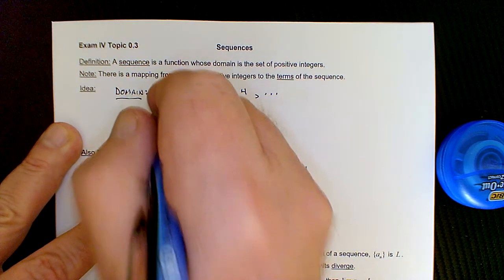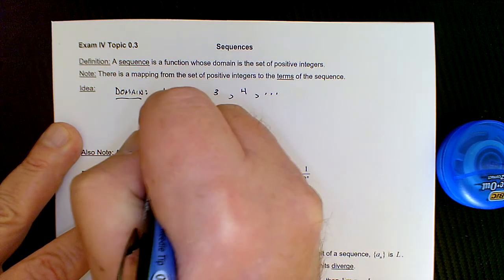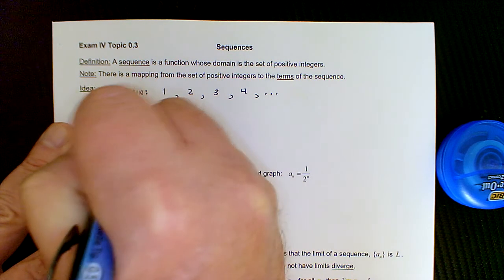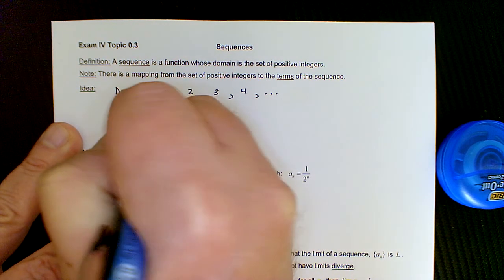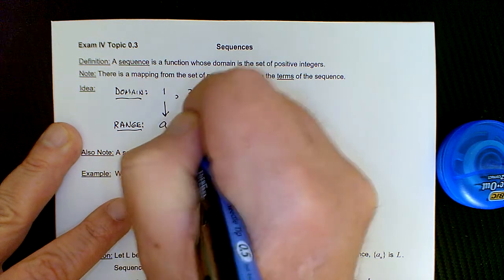We send 1 through the defining equation for the sequence to get the range, which would be a sub 1, the first term of the sequence.